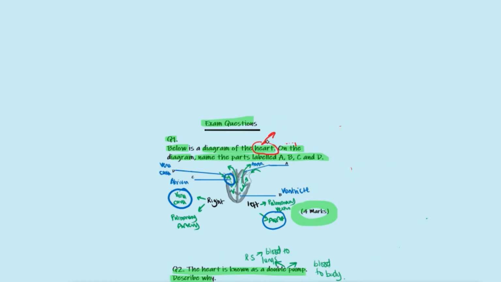The word I want to look at today is the heart. When you think of the heart, you should think of the double pump. When you think of the double pump, you should think of deoxygenated blood and oxygenated blood. When you think of deoxygenated blood, you should think of the vena cava. When you think of the vena cava, you should think of the right atrium and the right ventricle. When you think of the right ventricle, you should be thinking of the pulmonary artery.